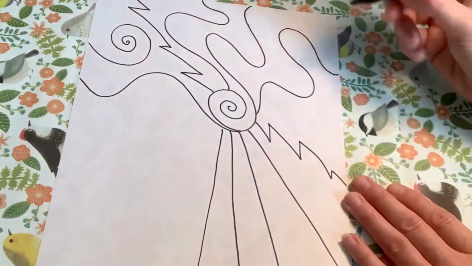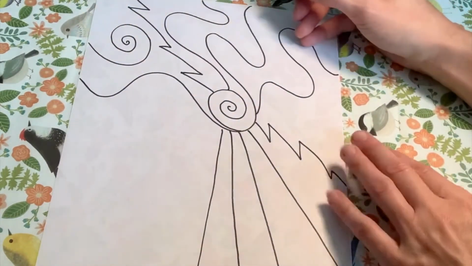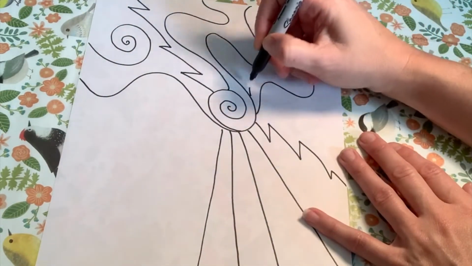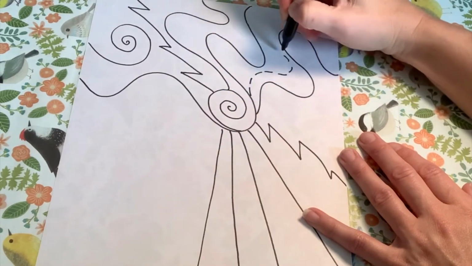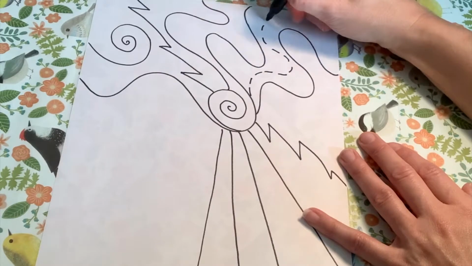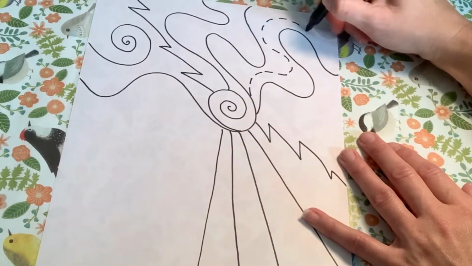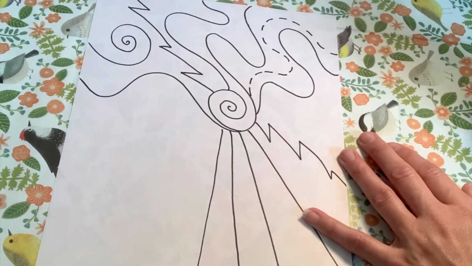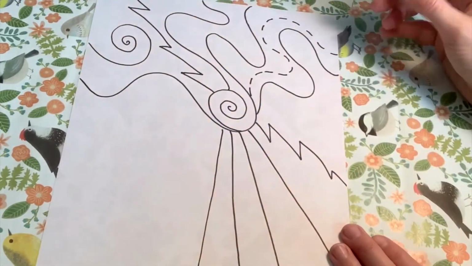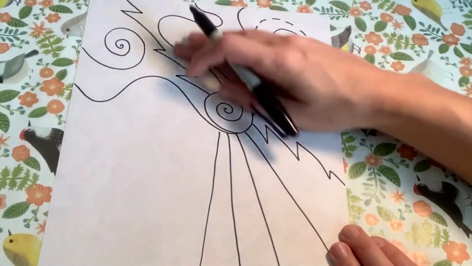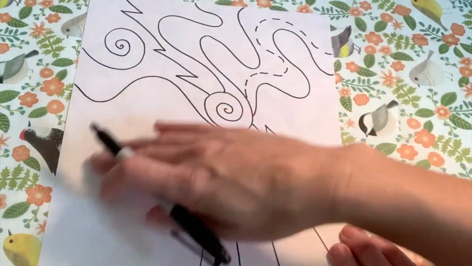Another type of line that's fun is dotted lines. So I'm going to put those in here. I'm kind of following that line that I had already made, so I'm going to add that in. Let's see, if I want to balance my paper, that means it's very heavy over here because I have a lot of lines, but nothing really over here.